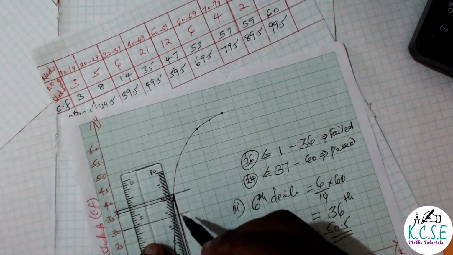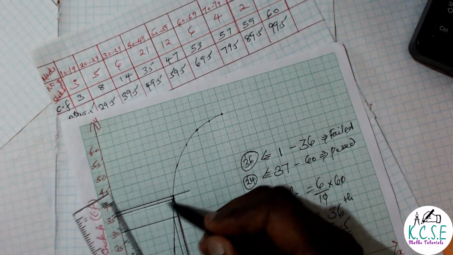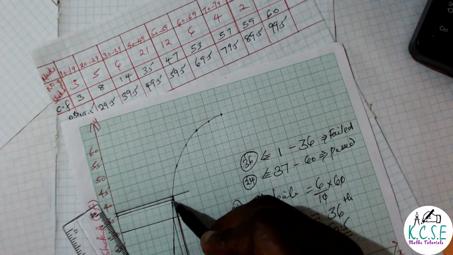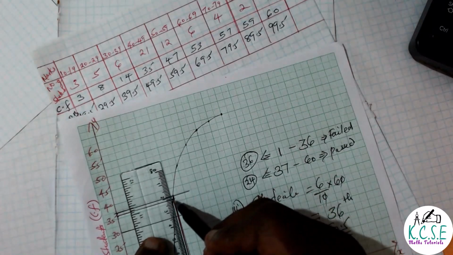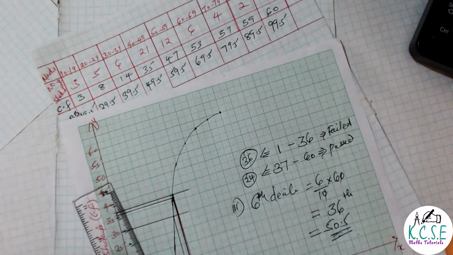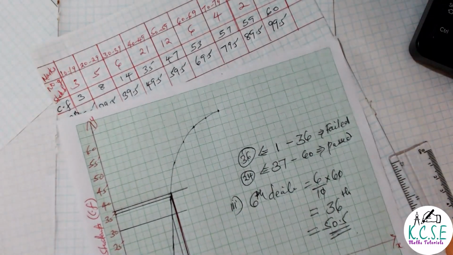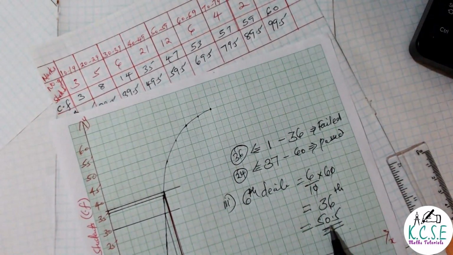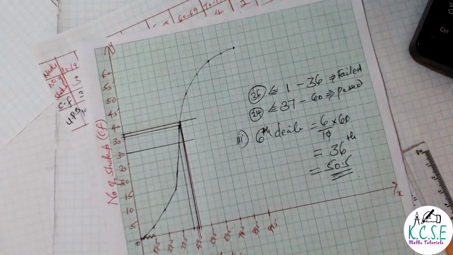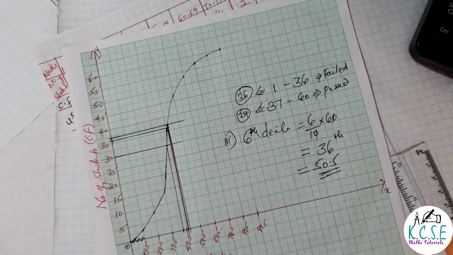50.5. Let me confirm again. From 36, it touches the curve, then you draw a straight line down, and you get the same thing. So the sixth decile, that is the 36th student, is also 50.5. That is how you are supposed to solve that question on statistics.